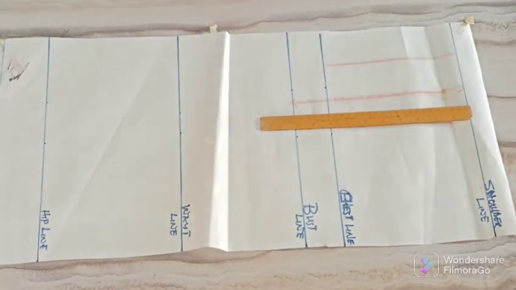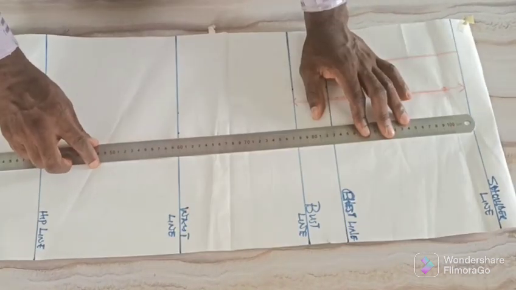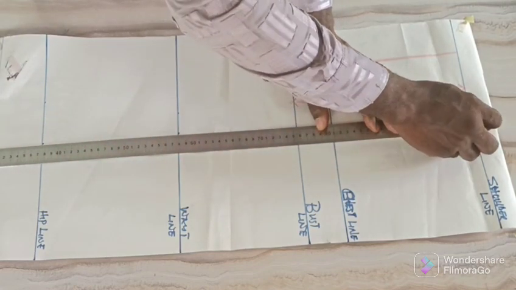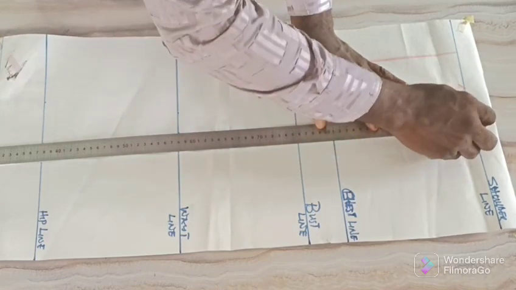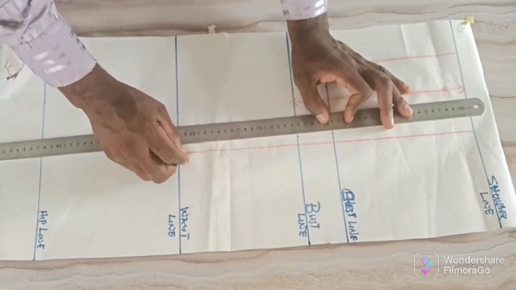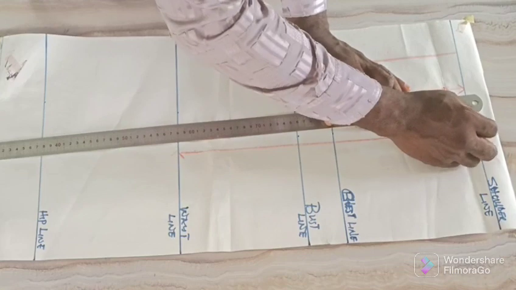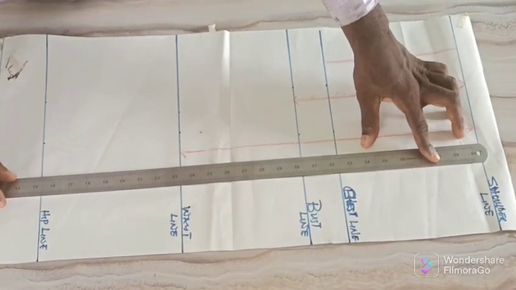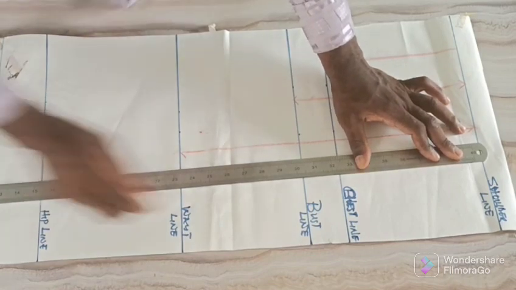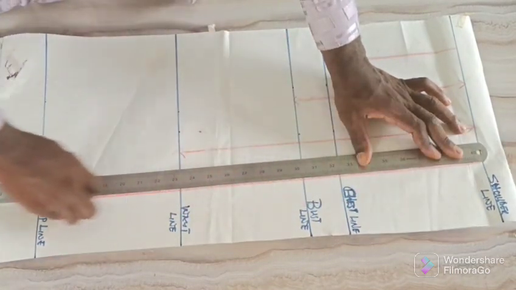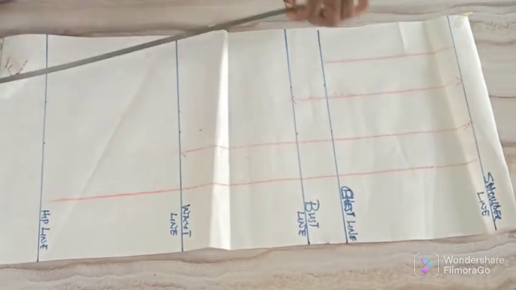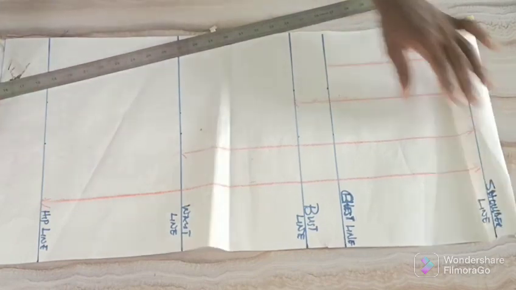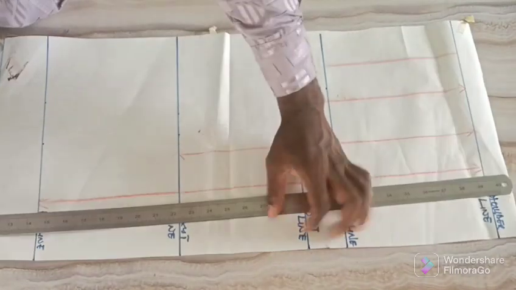The next line we're going to be getting is from your shoulder to your waistline. This particular measurement is usually between 15 inches to 18 inches for every human. It all depends on the measurement you're taking. Then the next measurement is from your shoulder to your hip line. This is usually between 24 inches to 25 inches for every human.